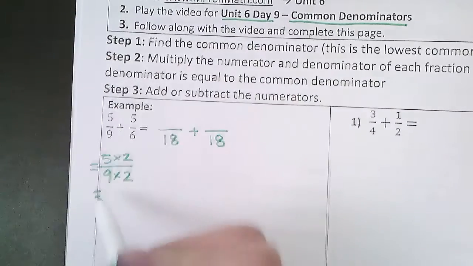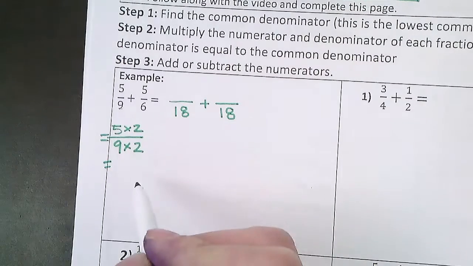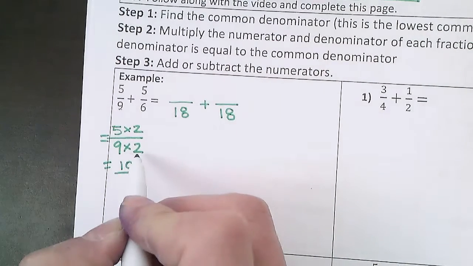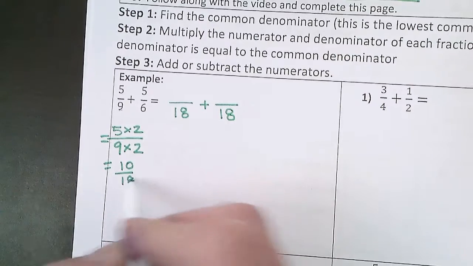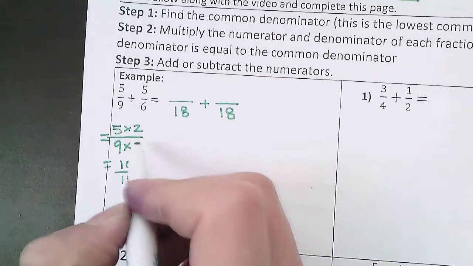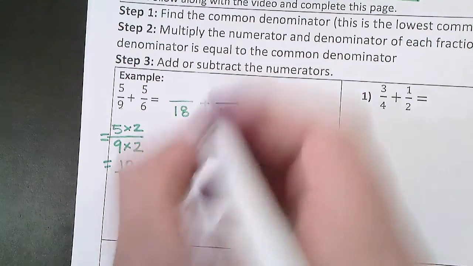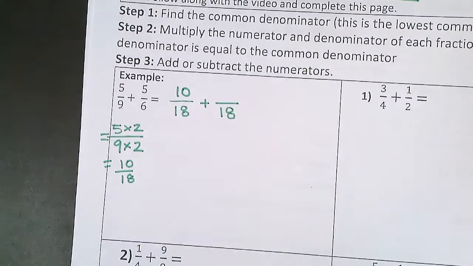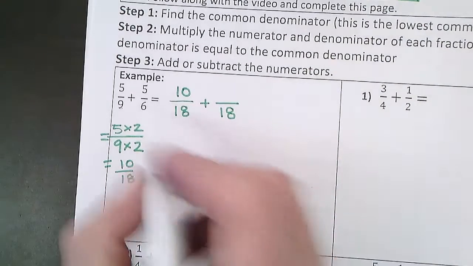And this is going to equal 5 times 2 is 10. 9 times 2 is, we know that's 18. So 5/9, we multiplied it by 2 on the top and the bottom and changed it to 10 out of 18. Now let's do the same thing for 5/6.